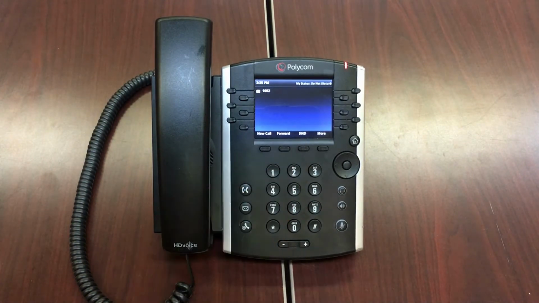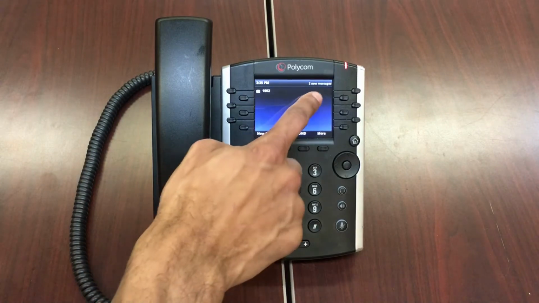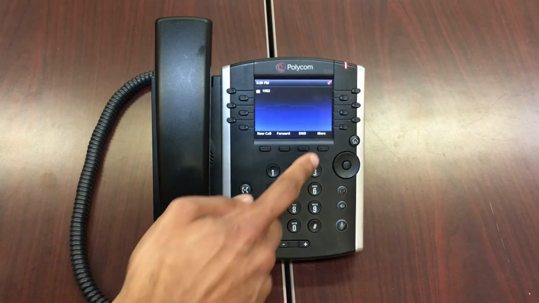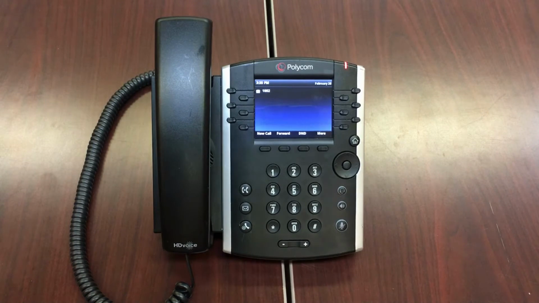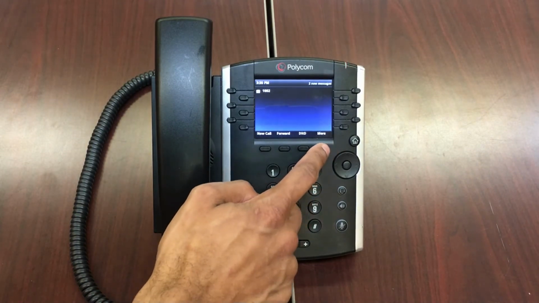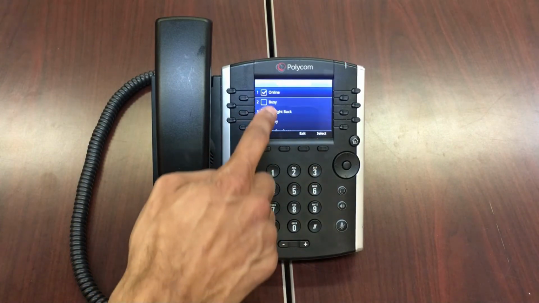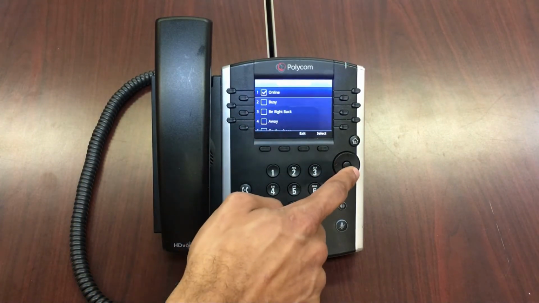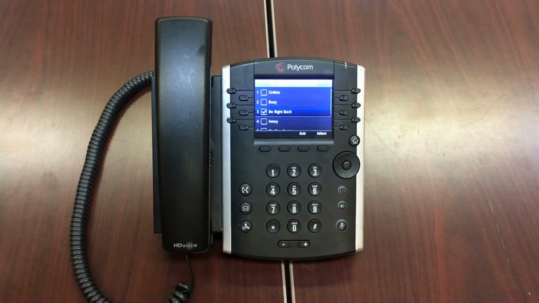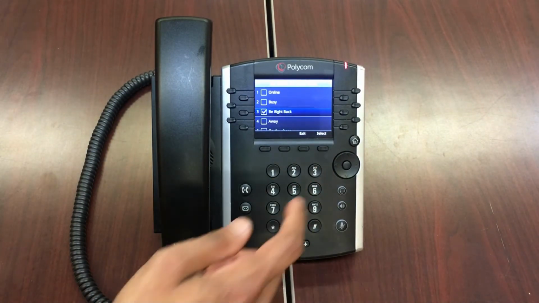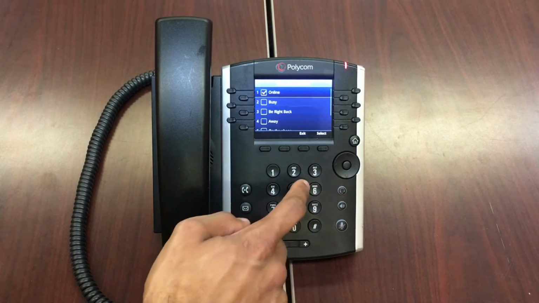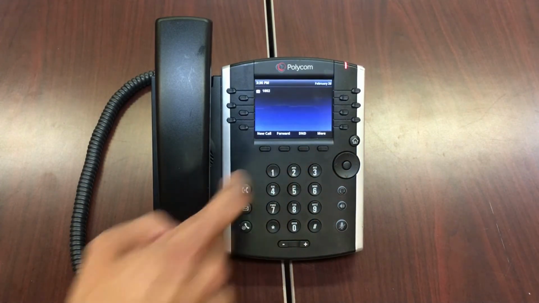Now if you want to place yourself on D&D, you click the D&D option. You'd see that D&D is active on the top, but if you want to take yourself off D&D, just click D&D once more. Click more for my statuses. Now this would allow people to see what you're doing at a time, whether you're online, busy, or away from your desk. So if I go away, I'll be right back. People are now notified that I'm gone away from my desk. But if I mark myself online, this allows people to see that I'm online and available.